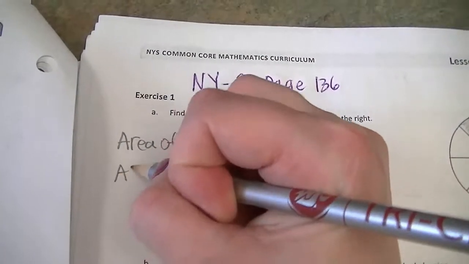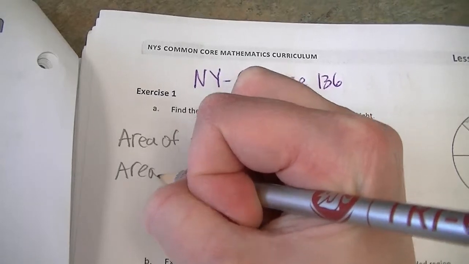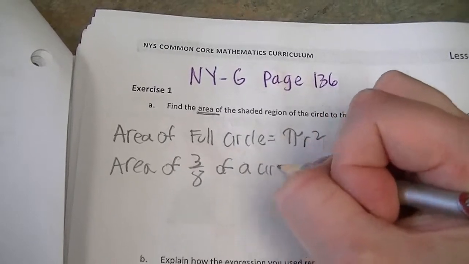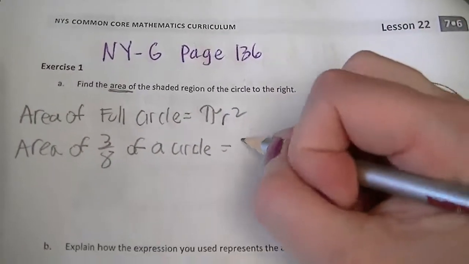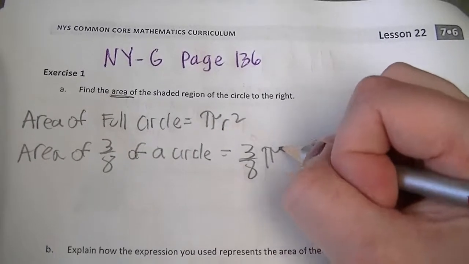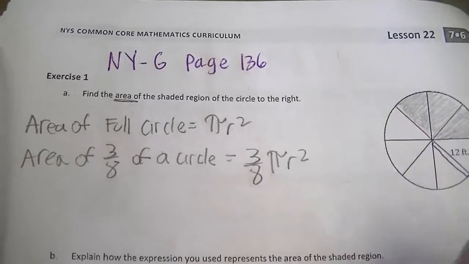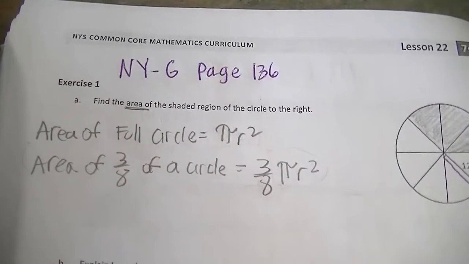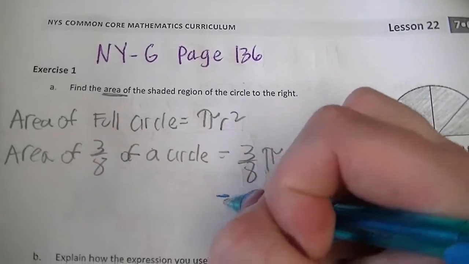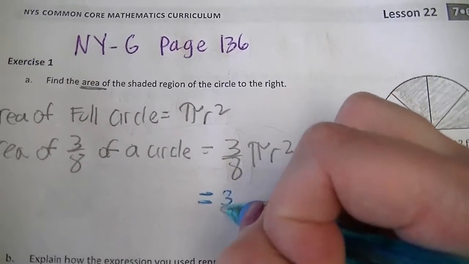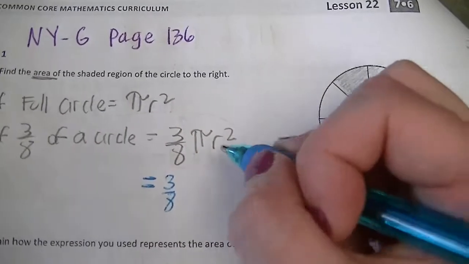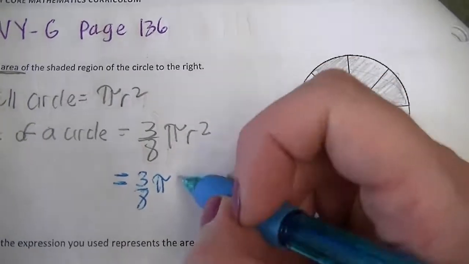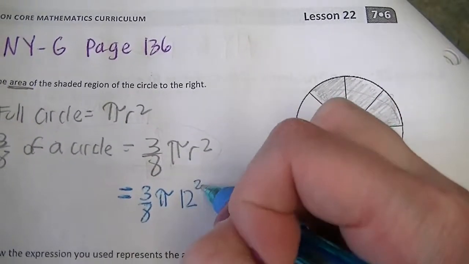So the area of 3/8 of a circle is this. Go 3/8 of a full circle. Here's my full circle, here's 3/8 of it. So this is the formula we're going to use. This one right here. So I'm just going to write all the values underneath that formula that I created right there. And we maintain that 3/8. And pi, we maintain that. And then the radius is, from there, 12 feet. And then don't forget to square it.